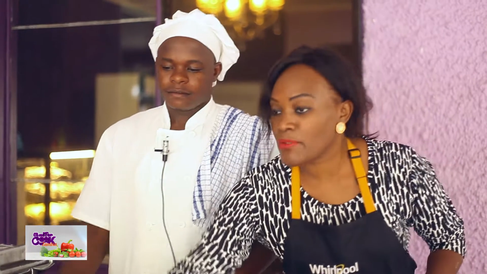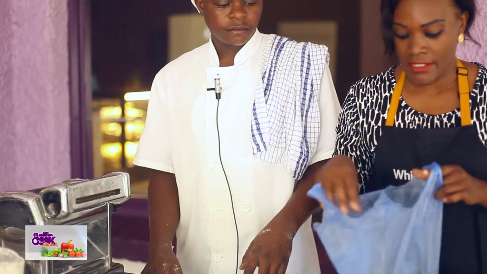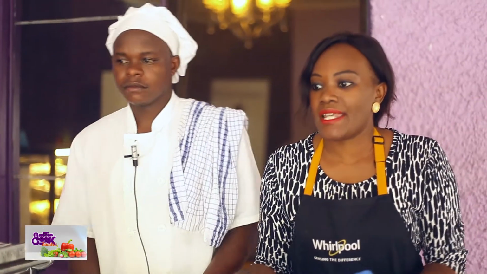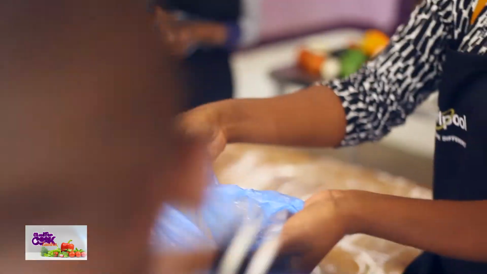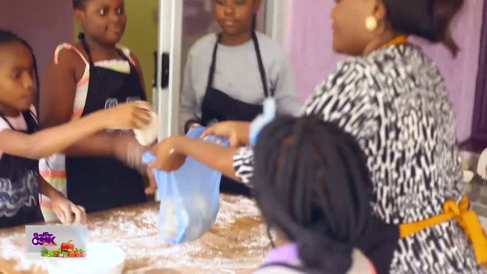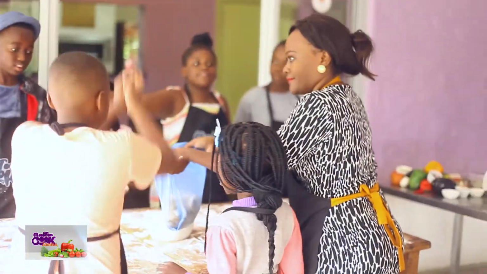Okay guys, let's put our dough in here. I'll come round to get your dough. You put it in here to go in the fridge for 10 minutes and then it will be ready for us to shape. Once the dough is nice and soft, we put it into a plastic bag and put it into the fridge for 10 minutes so that the dough can be easy to shape.